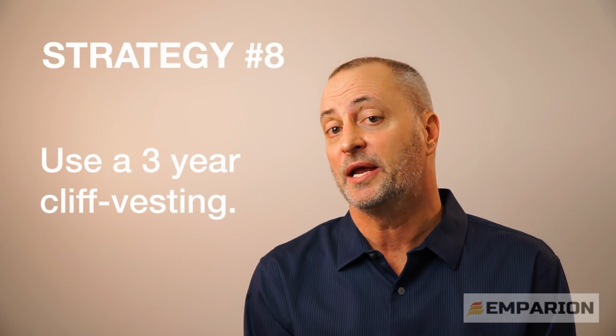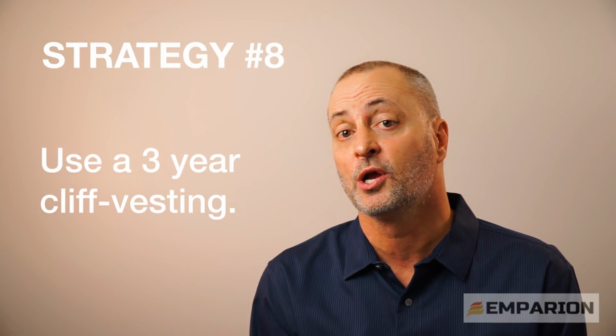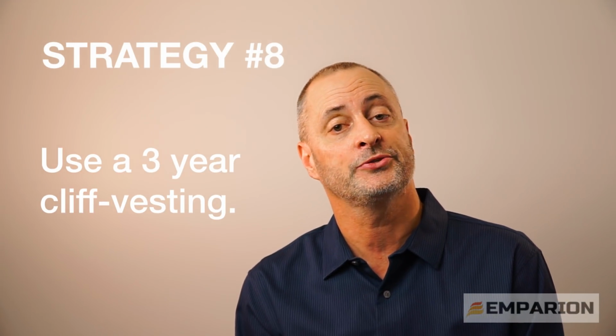Strategy number 8, make sure you use a 3-year cliff vesting. In fact, for employees, you can use various types of vesting. There's what they call graded vesting, which is sort of pro rata over a period of time, or cliff vesting. The IRS does allow for a 3-year cliff vesting, which means that even though contributions are made, if they don't meet the 3-year period, those contributions are forfeited and get rolled back into the plan and will just reduce contributions in a future period.